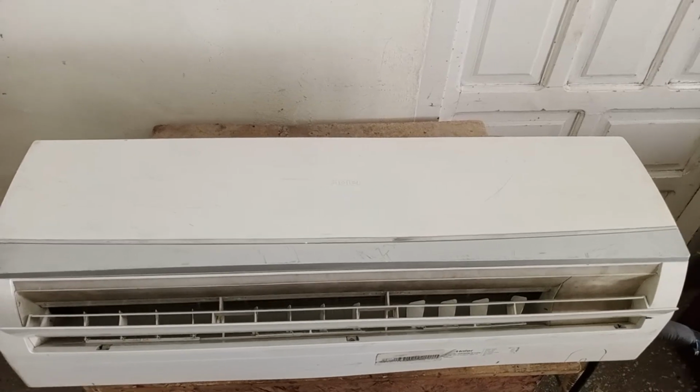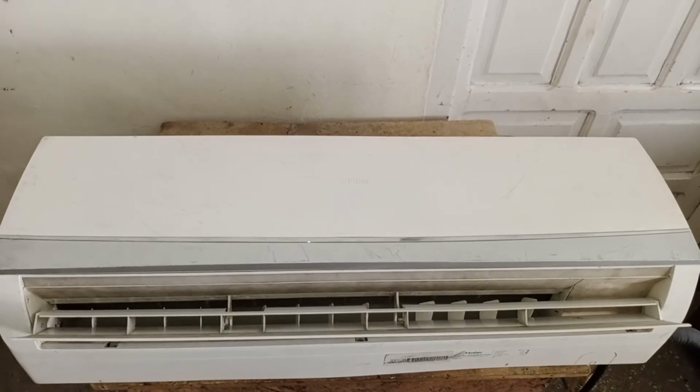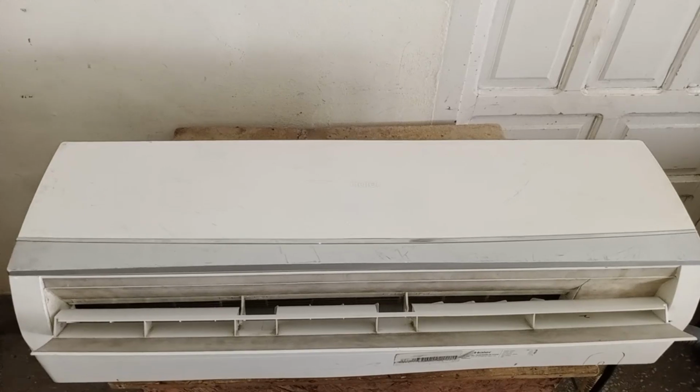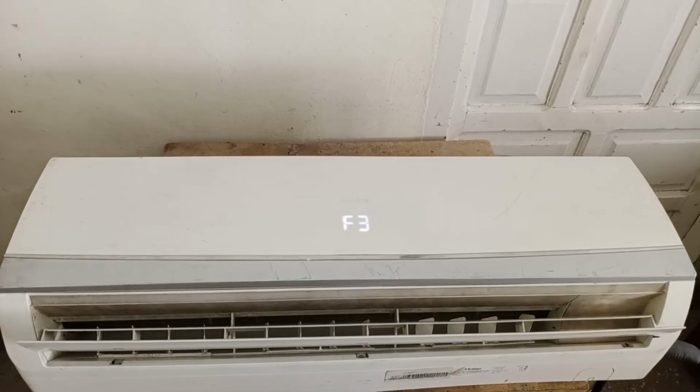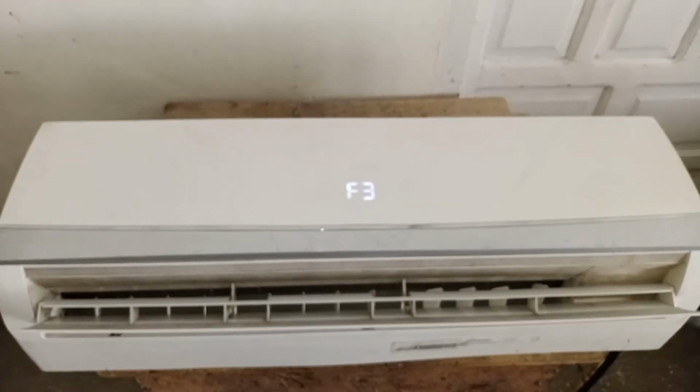When an F3 error appears on the Haier mini-split air conditioner, what does it mean and why does it occur? Whenever this error occurs, both the indoor and outdoor units stop functioning and the error is displayed on the screen.